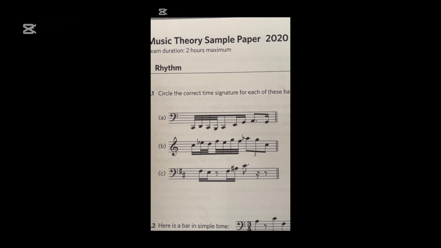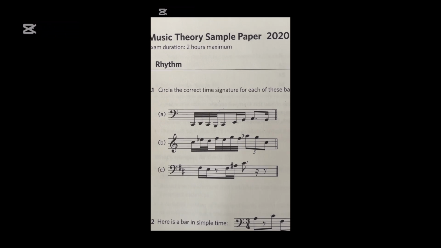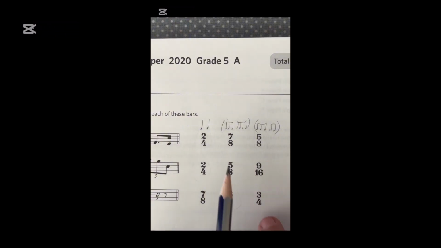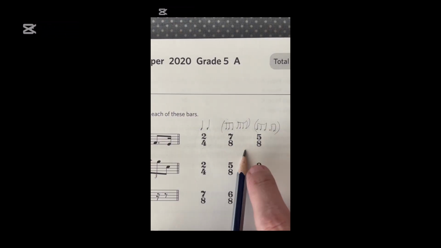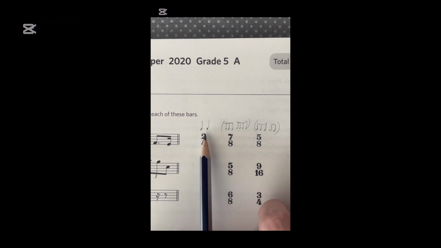Okay, so our first question is on the rhythm. This is from the 2020 sample paper. Over here, I've shown how these time signatures can be broken into the main beats. Obviously 2/4 is 2 crotchet beats, 7/8 is 7 quavers.